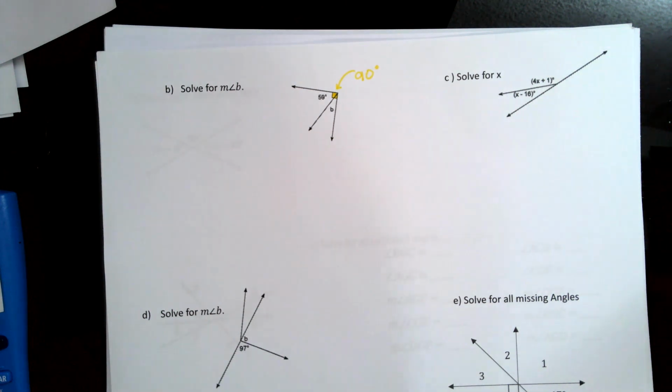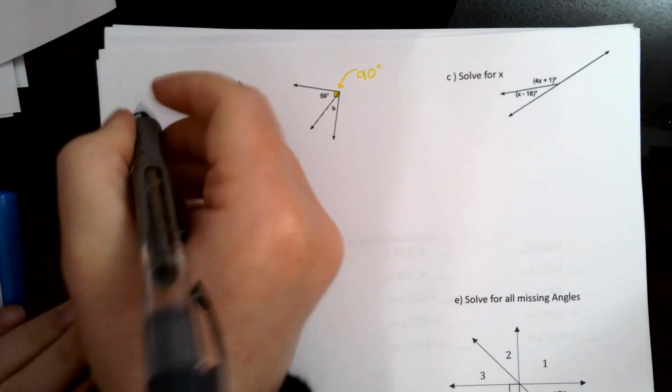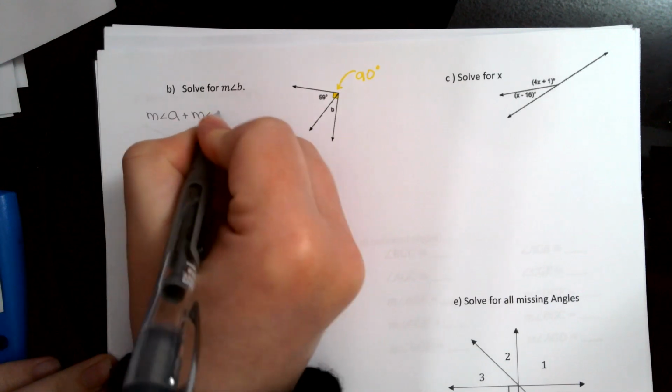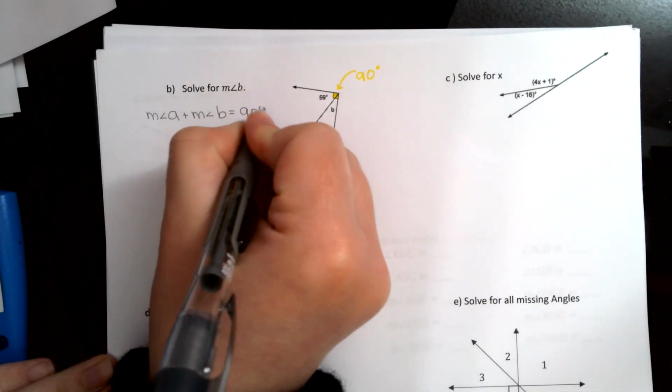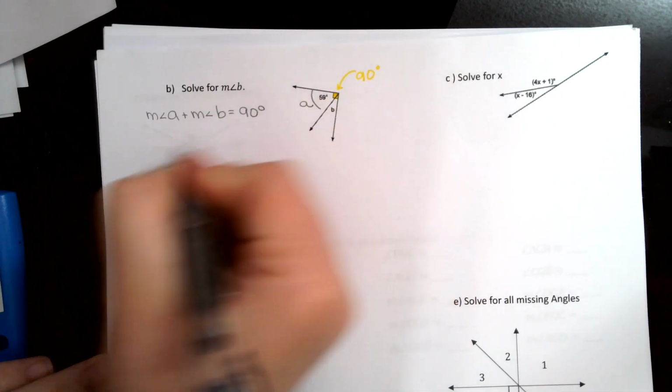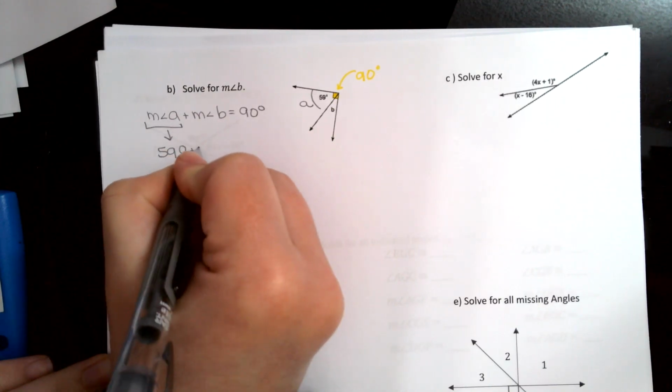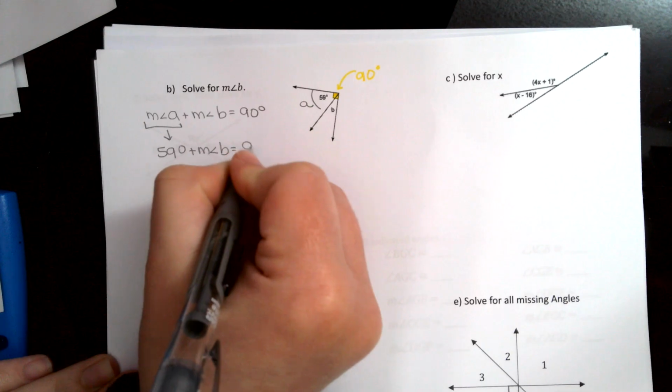And because we have 90 degrees, we can do a setup. The measurement of angle A plus the measurement of angle B is equal to 90 degrees. We do know that this A here is 59 degrees. We are trying to solve for the measurement of angle B.